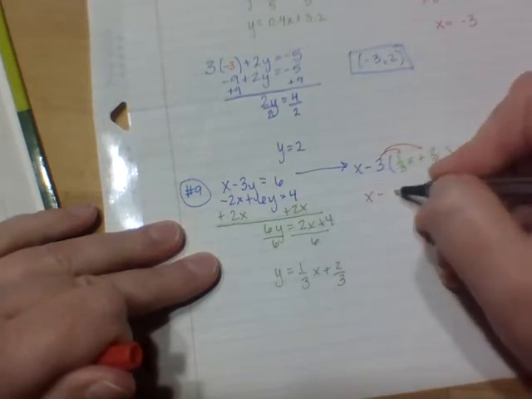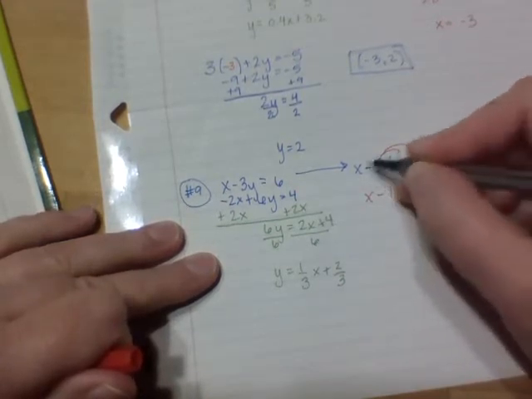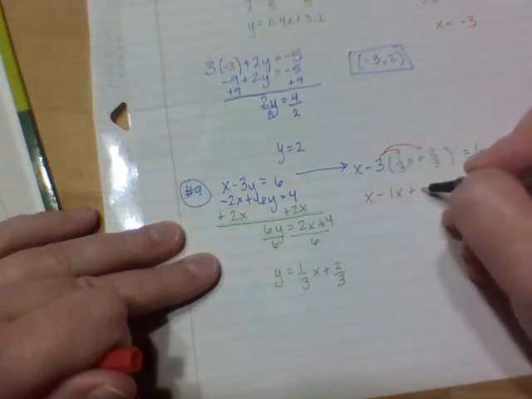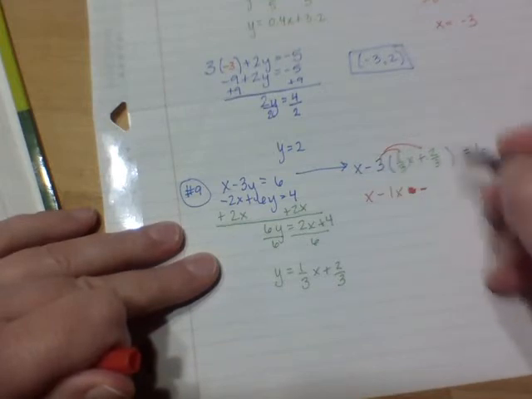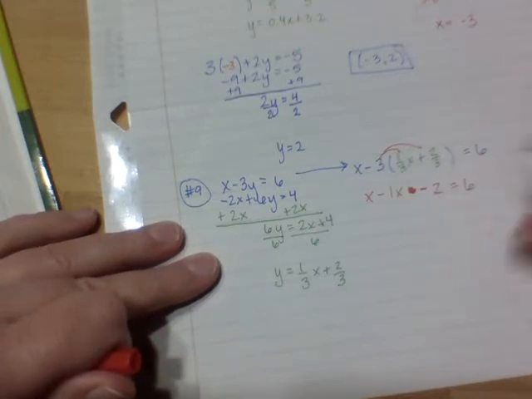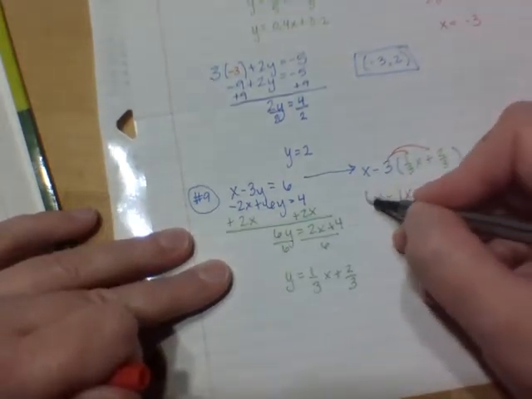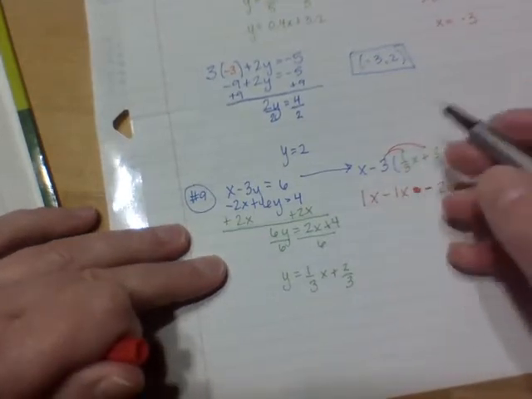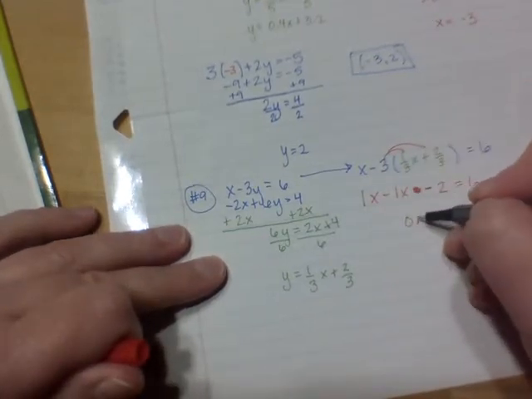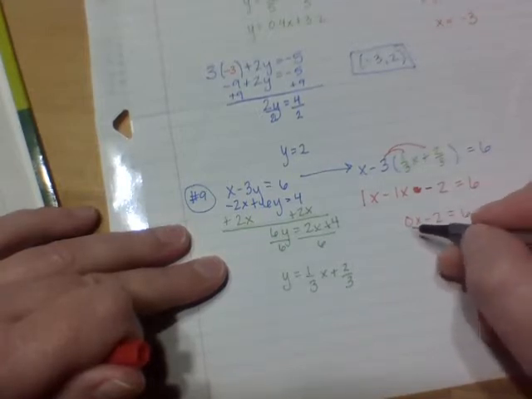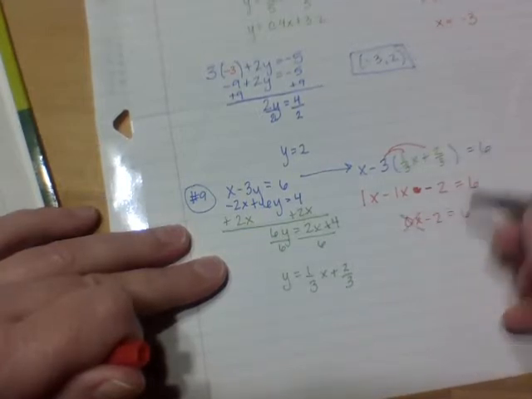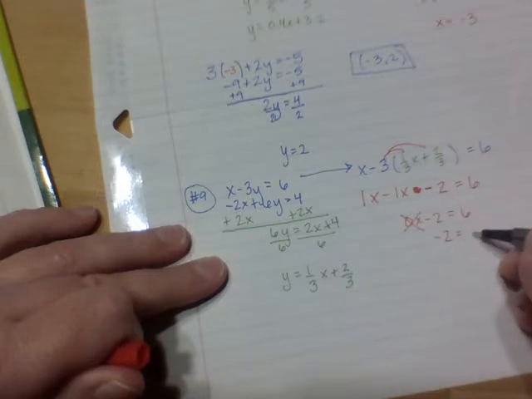So we'll have x minus 1x plus, oh, that's a negative 3, so minus 2. Combine our two x's together and we get 1x minus 1x, and so there are no x's. And so we end up canceling our x's and being left with negative 2 equals 6.